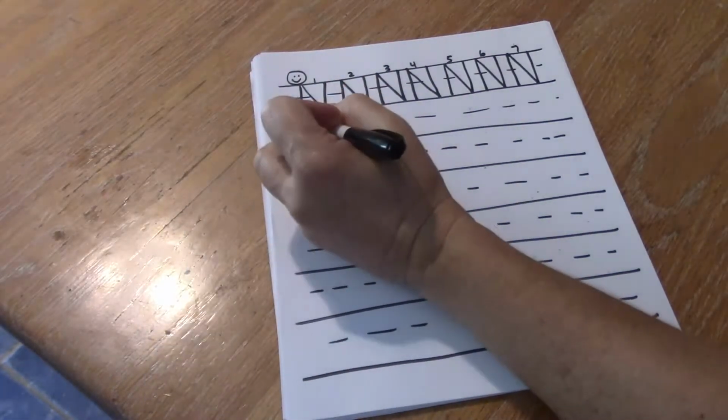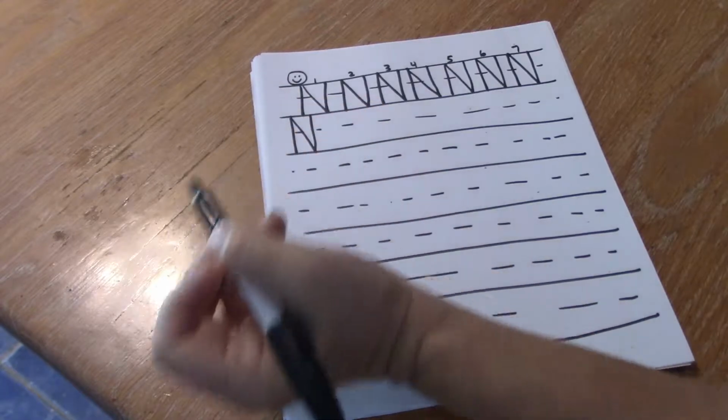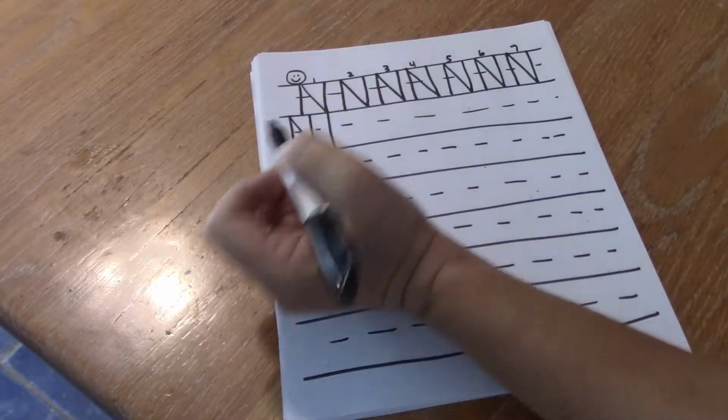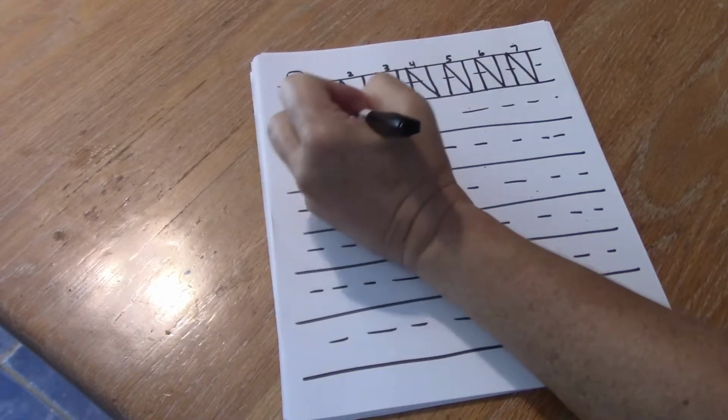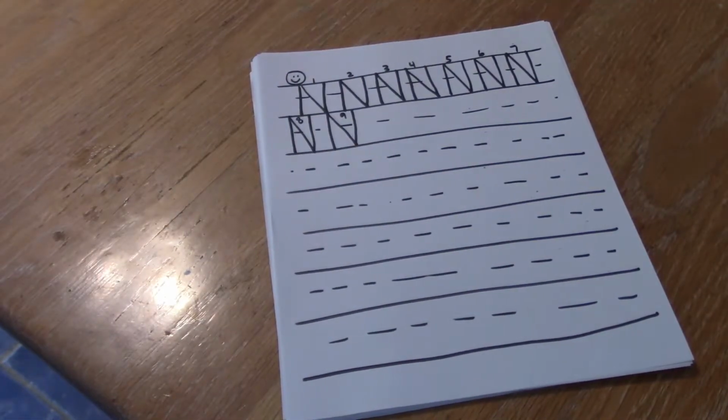Down, lift my pencil, diagonal, straight up. Down, lift my pencil, diagonal, straight up. And that's number 8 and 9. I'm done with my 9 capital N's.